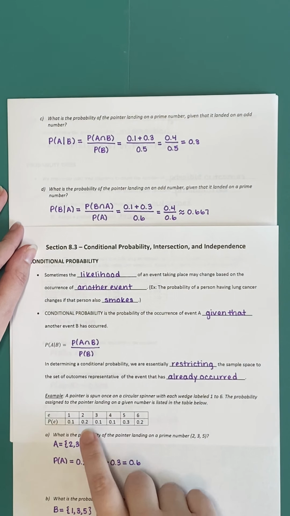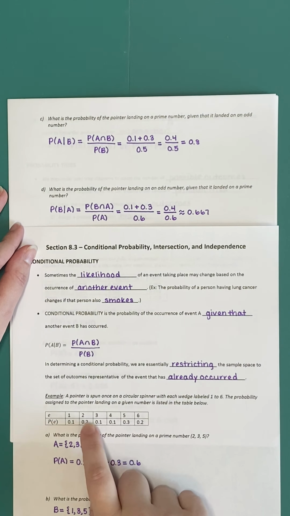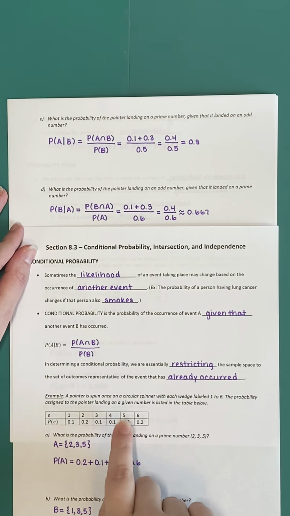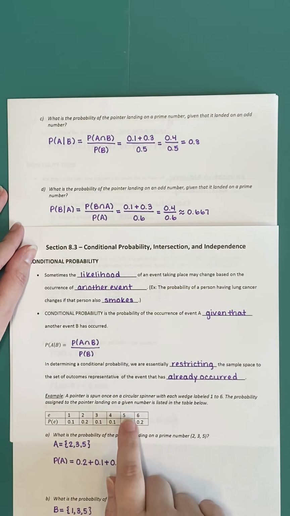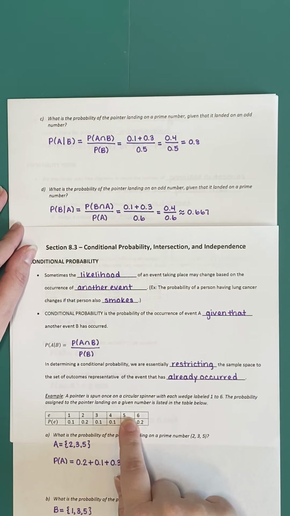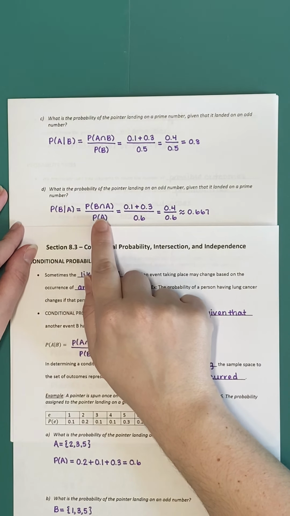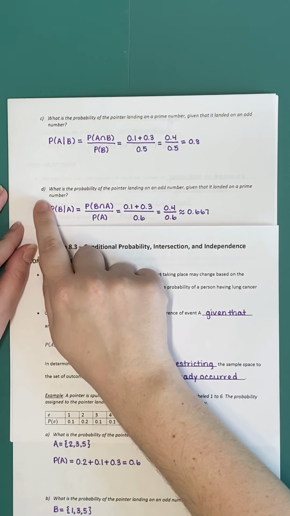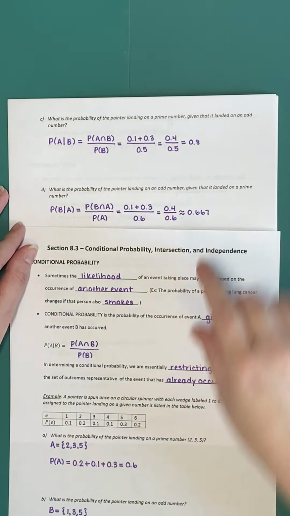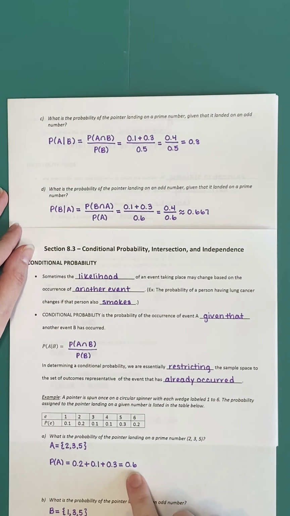Remember, our prime numbers are 2, 3, and 5. So we're just looking at that portion of the sample space, which excludes 1, 4, and 6. So just 2, 3, and 5. That's going to be our denominator. It's the probability associated with the event that's already occurred, and we determined that was 0.6.